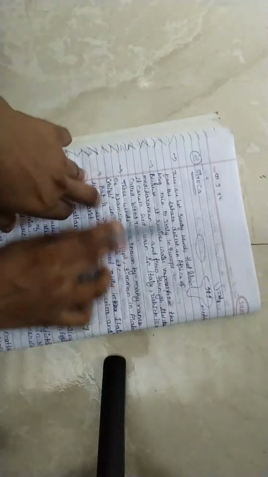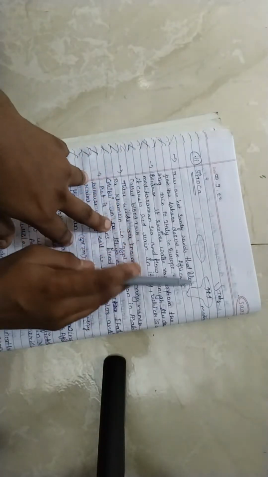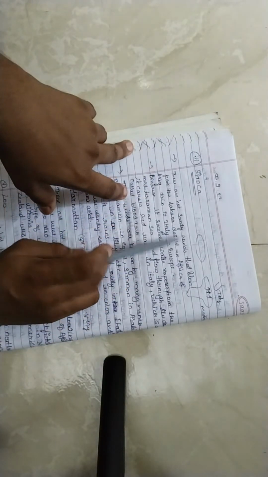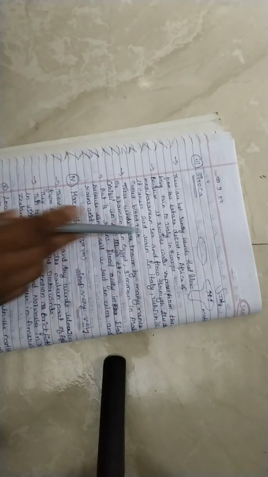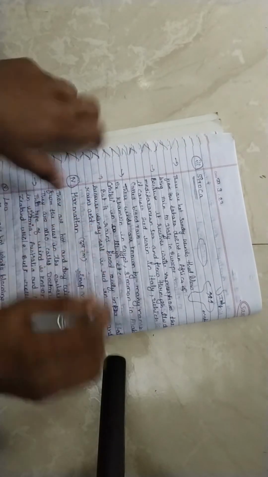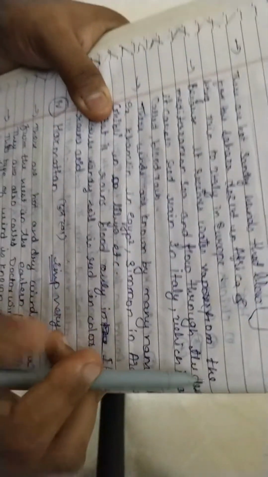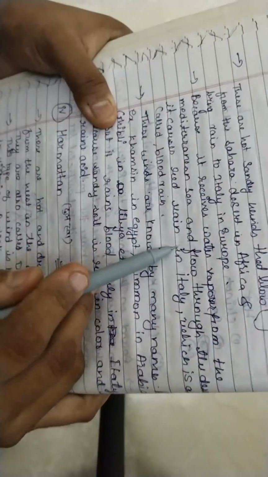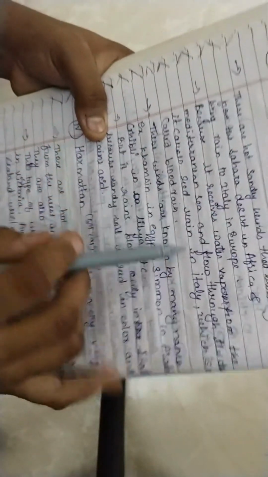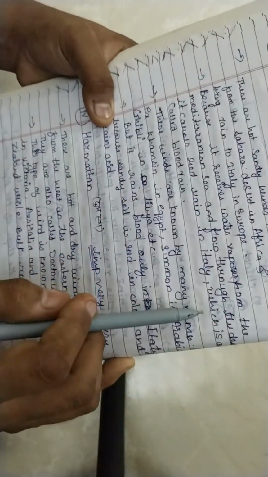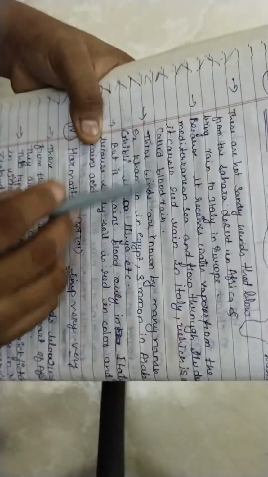Sirocco. These are hot sandy winds and blow from the Sahara Desert in Africa and bring rain to Italy in Europe, because it receives water vapor from the Mediterranean Sea while flowing through the desert, and it causes red rain in Italy, which is called blood rain.